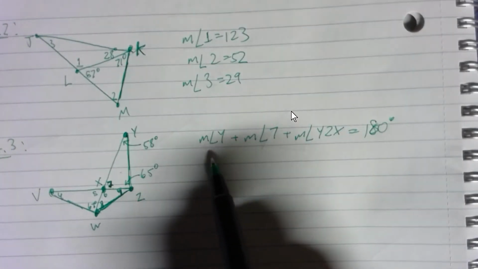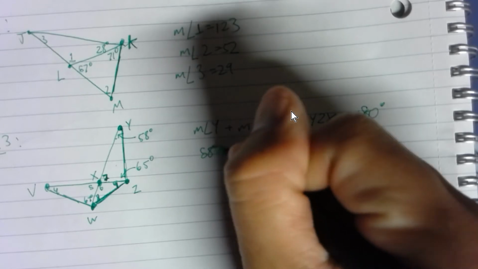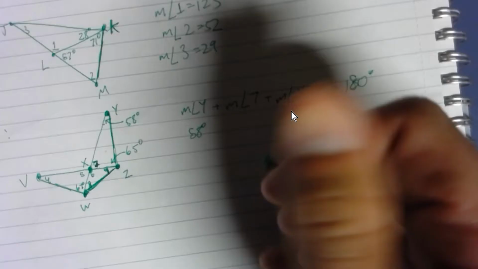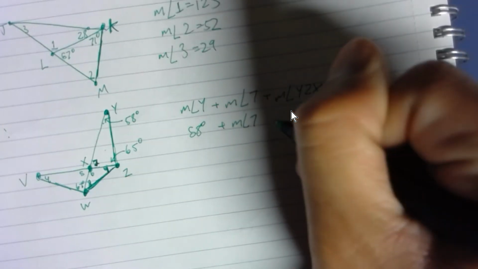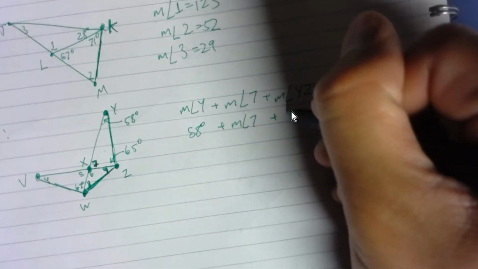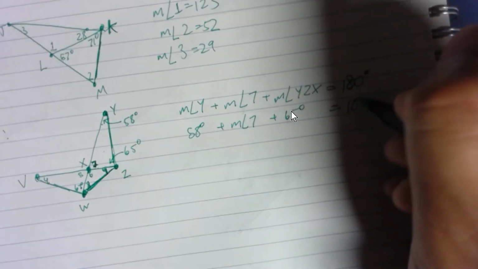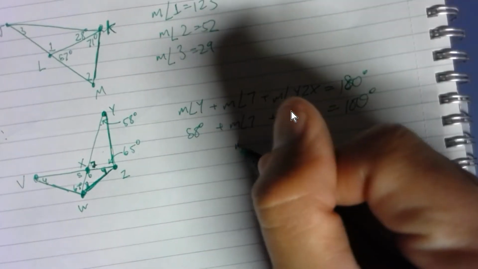Let's try this out. The measure of angle Y is 58 degrees. Let's substitute in the values that we see. The measure of angle 7 is the one that we're trying to solve for, and the measure of angle YZX is 65 degrees. This is not too bad. So 180 degrees. I'm going to do some quick math.